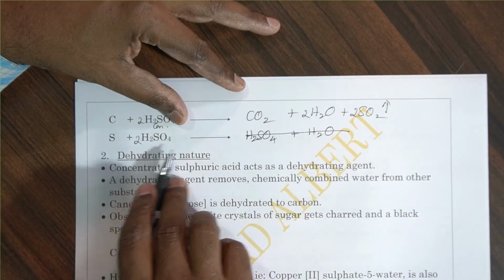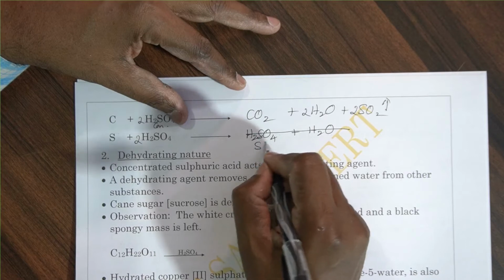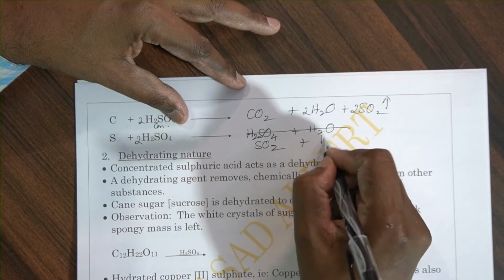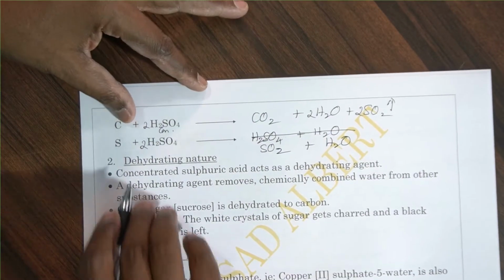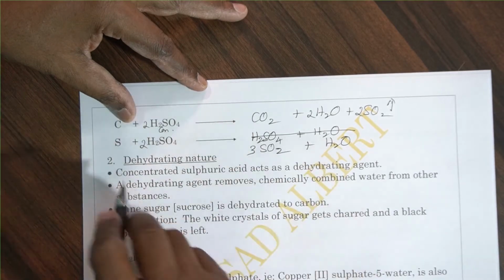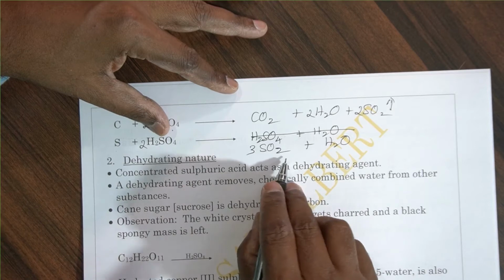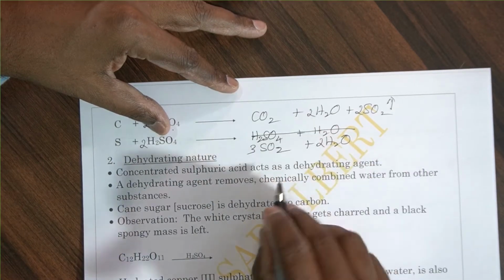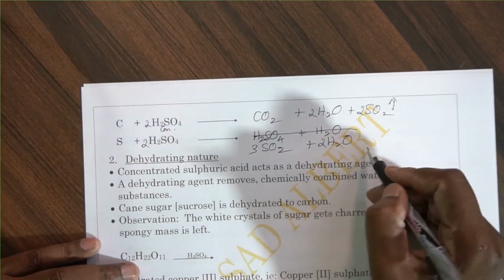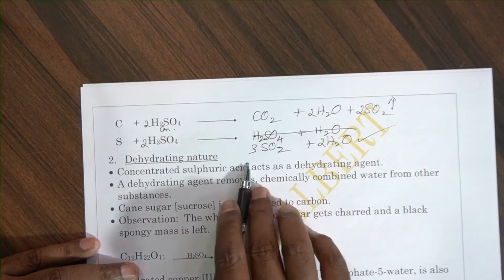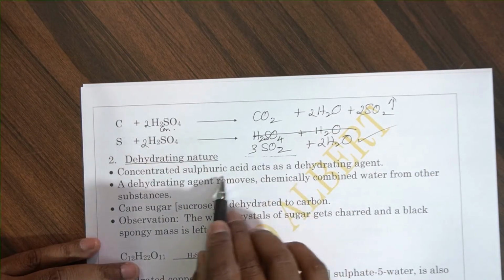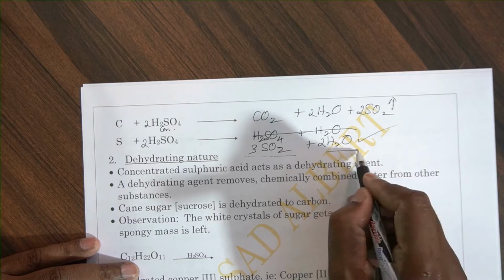Sulfur is oxidized to sulfur dioxide, SO2, plus H2O. So we have 2H2SO4, so 3 SO2 is coming. 1 SO2 from this sulfur and 2 from the acid. So 3 SO2 plus 2 H2O. Okay, right. So this is how the reaction takes place. Sulfur dioxide, not sulfuric acid, is produced and water is produced.